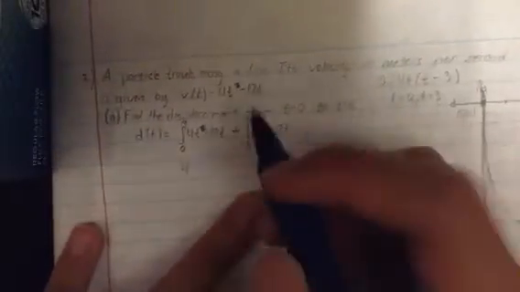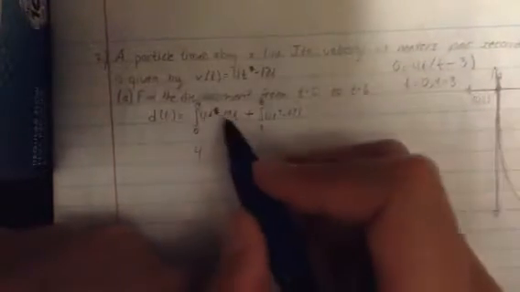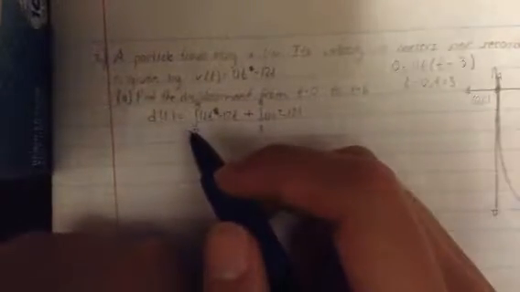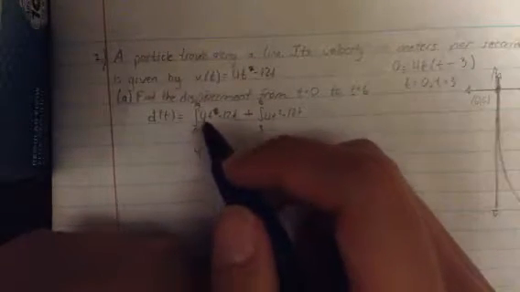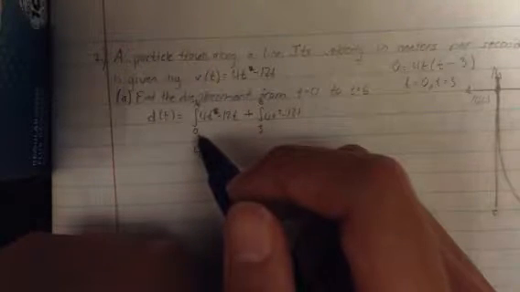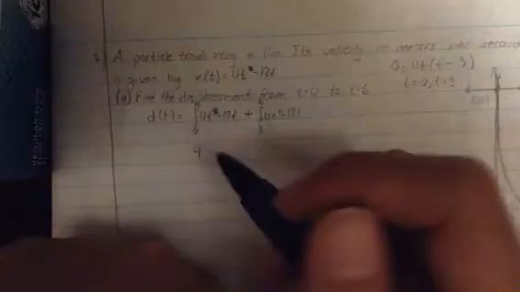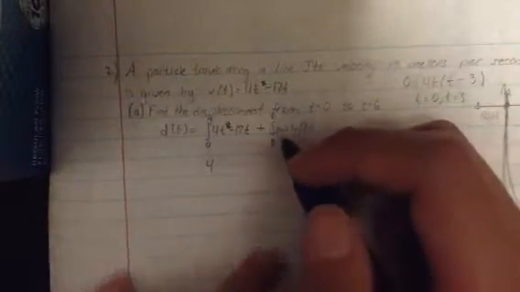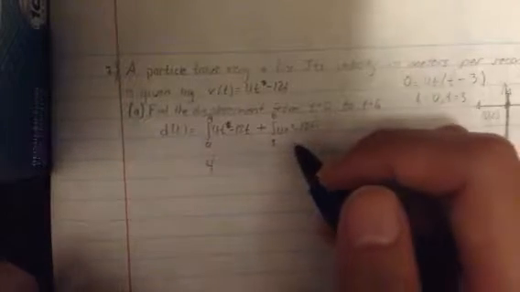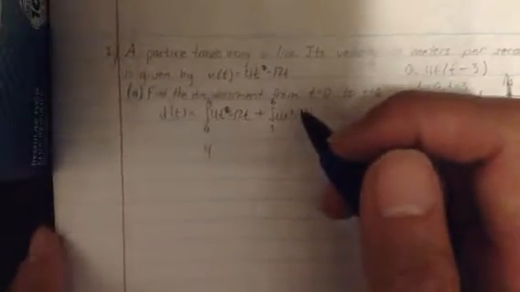So now we can split up the integral into two parts because finding the integral of velocity gives you the position function. We can do the integral of 4t squared minus 12t in the boundary of 0 to 3 because that is where the function is negative, and then add that to the integral of 4t squared minus 12t from 3 to 6 where the particle has a positive velocity.